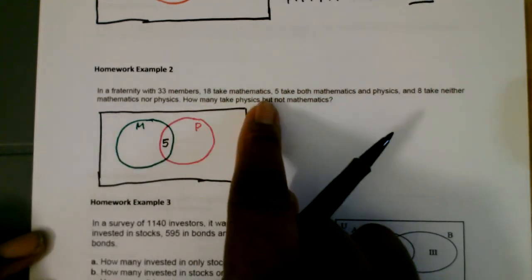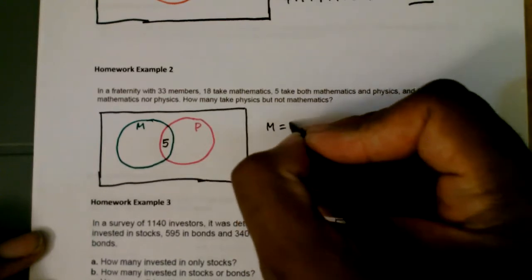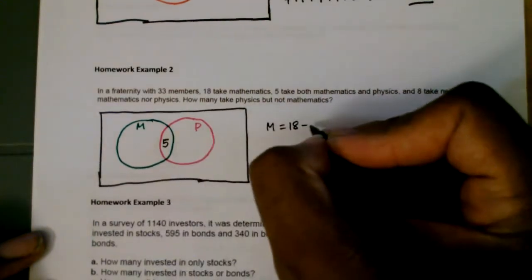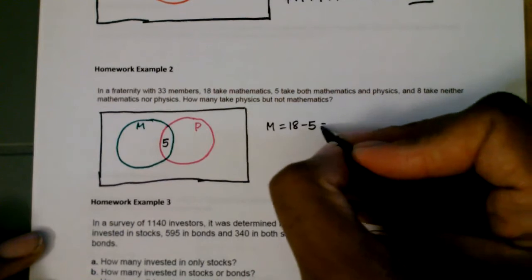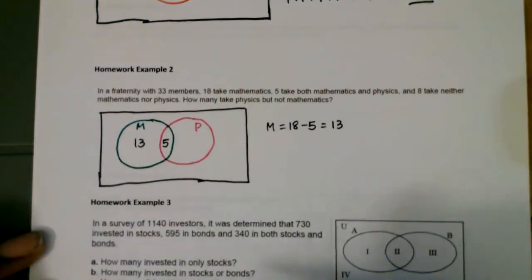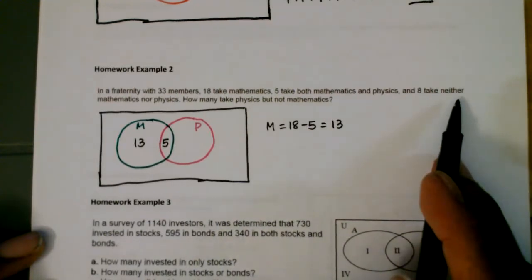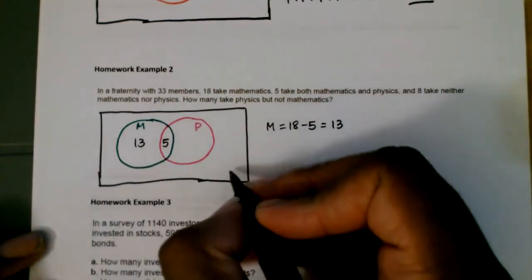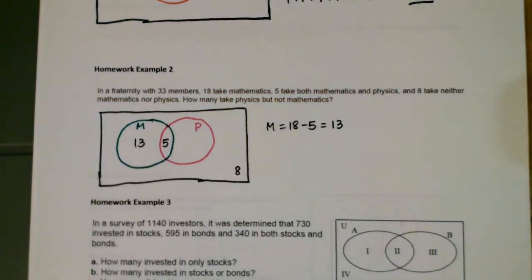Now 18 take mathematics, that's the whole circle. So for mathematics, that's going to be 18 minus the 5 that's in the center. That would give us 13. And also we're told that 8 take neither mathematics nor physics, so the 8 will have to go somewhere on the outside of those 2 circles.